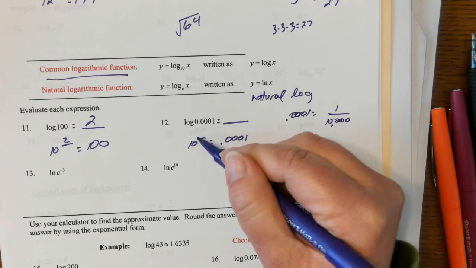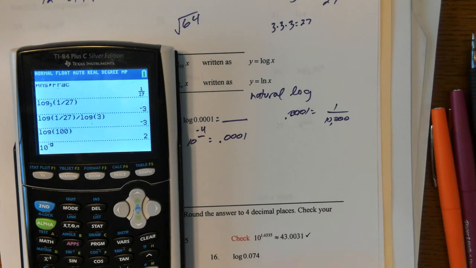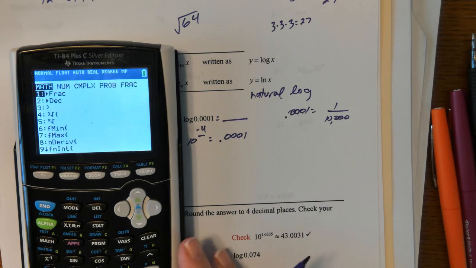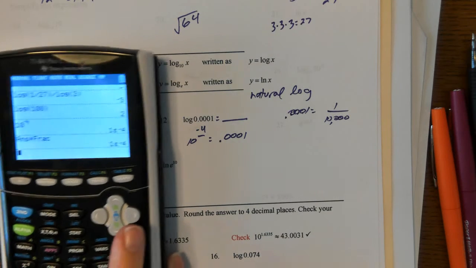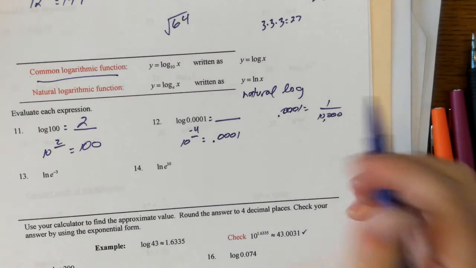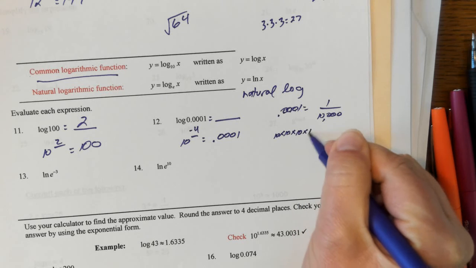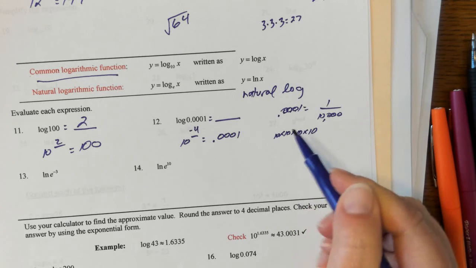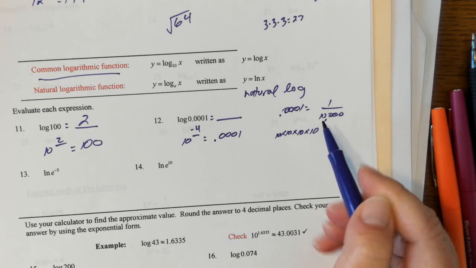So I bet you this is negative 4. I bet you that 10 to the negative 4 would give us the 1 over 10,000. But if you typed in log 0.0001, it is going to tell you that it's negative 4. So 10 times 10 was 100, times another 10 was 1,000, times a fourth 10 was 10,000. And we had to make it negative to stick that 10,000 on the bottom.